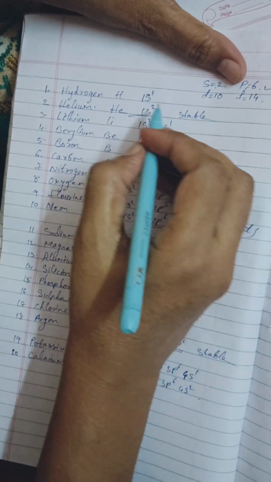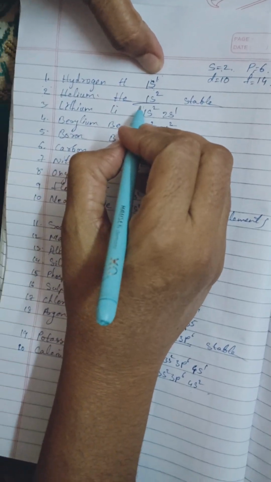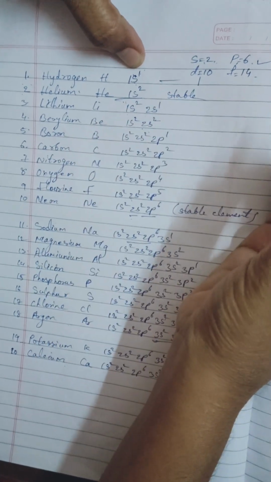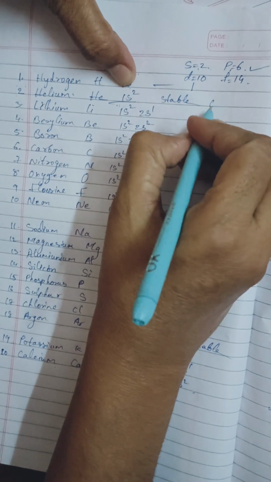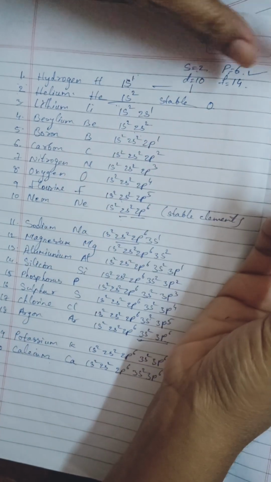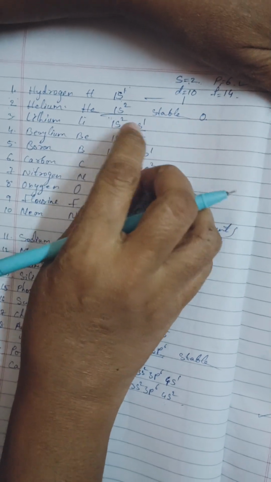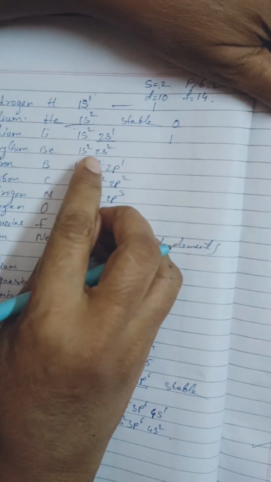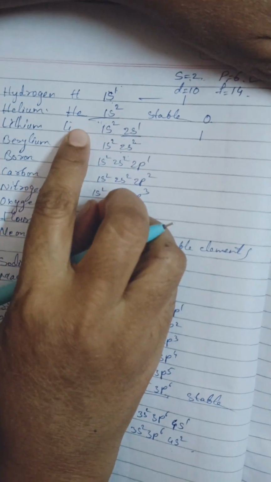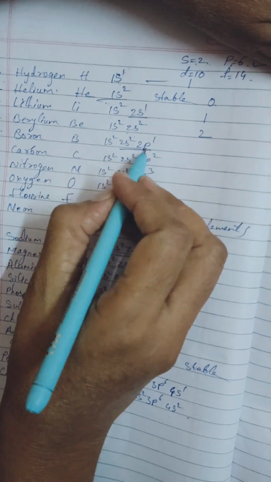Now here you see hydrogen has 1 electron. If it takes 1 electron, it can become like helium. So its valency is 1. And for helium the valency is 0 because S contains 2, and 2 minus 2 is nothing but 0, right? Now here the outermost orbit is the second. So again, by losing 1 electron, it can become like helium. So valency 1. By losing 2 electrons, it can become like helium. So valency 2.